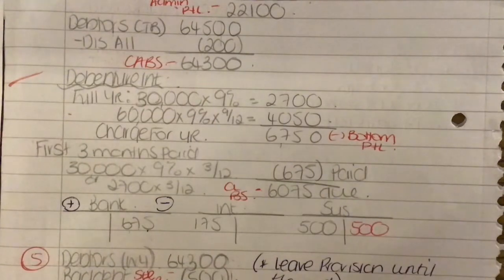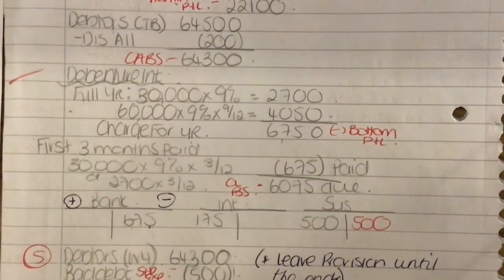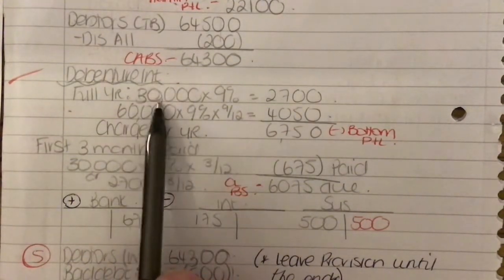Okay, so you need to find out what amount of interest should this business be paying on their loans for the full year. Okay, so we got an increase in our loan of €60,000 on the 1st of April, and that brought our total loan amount up to 90,000, okay, €90,000. We only got that 60,000 on the 1st of April, so the difference is 30,000. So we had €30,000 worth of the loan for the full year. So 30,000 by 9%.